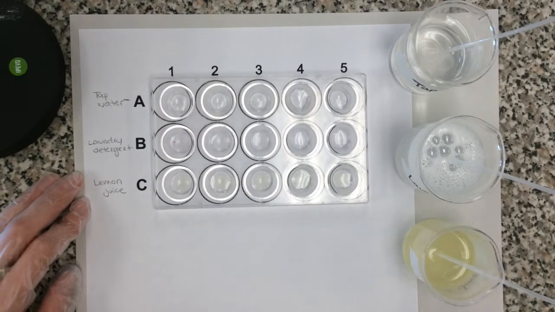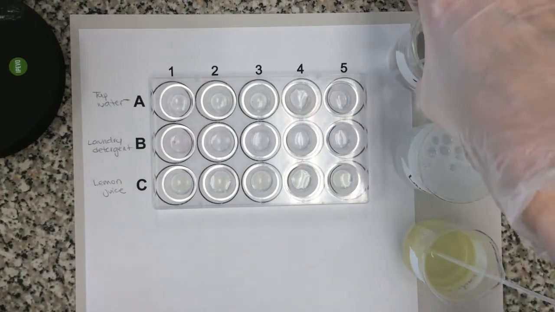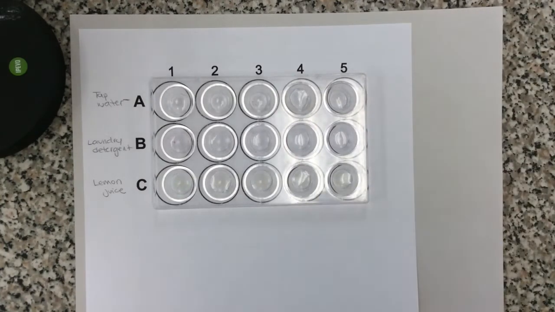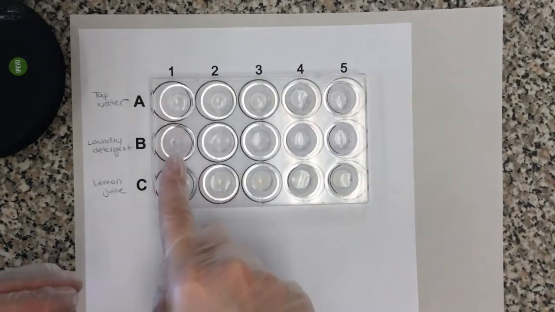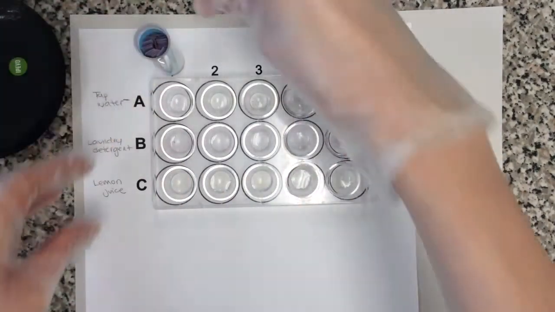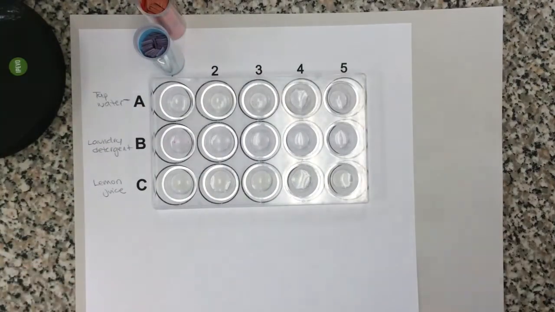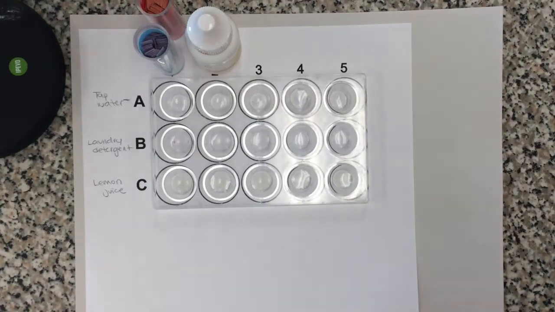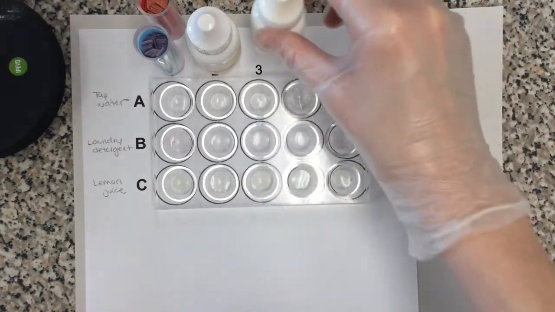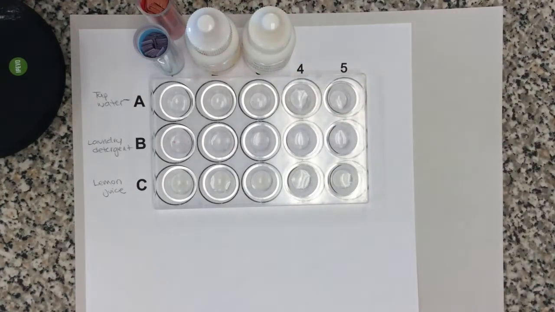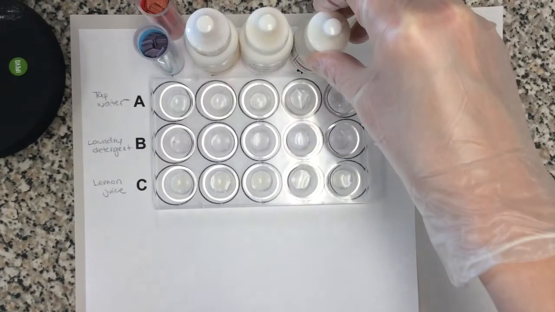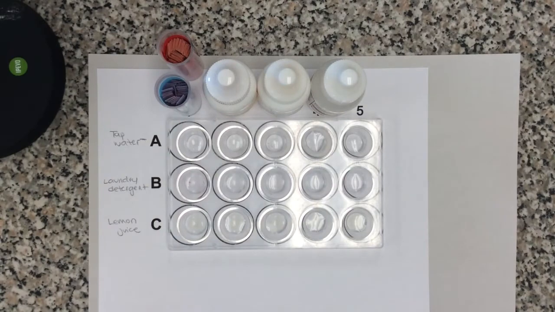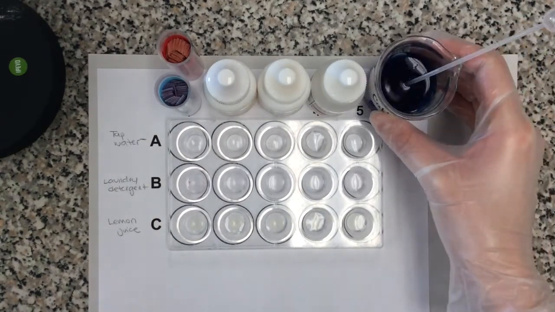All right, so now that that is done, it's time to add our indicators. I'm going to put my samples over here for a minute. In my first well, I'm going to be testing my blue and red litmus paper. The second well is going to be my universal indicator. Number 3 will be bromomethyl blue. Number 4 is phenolphthalein. And our 5th category will be our cabbage juice.